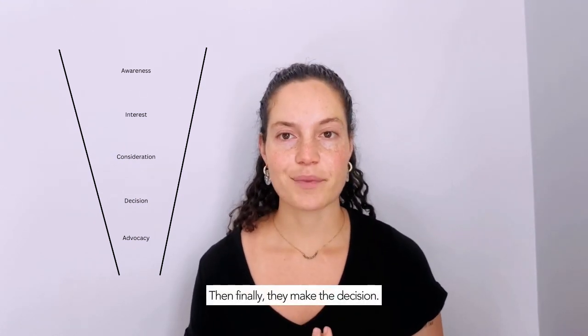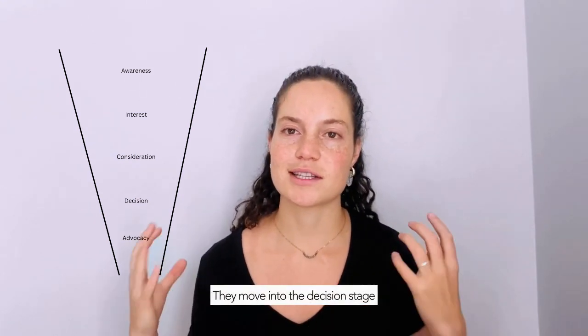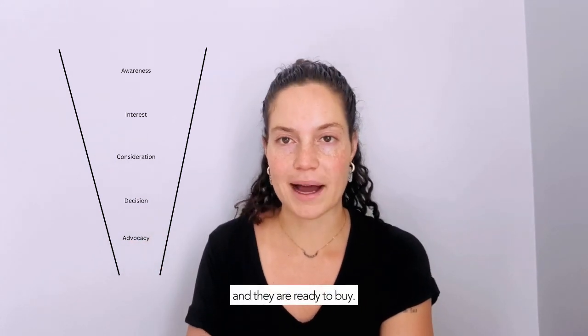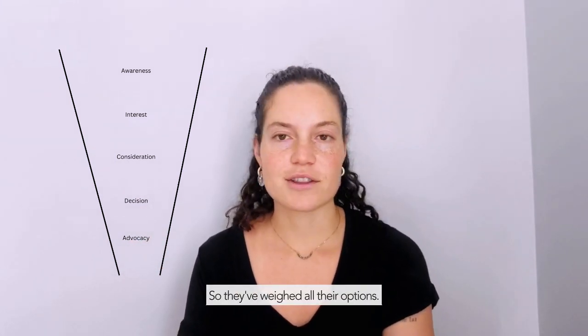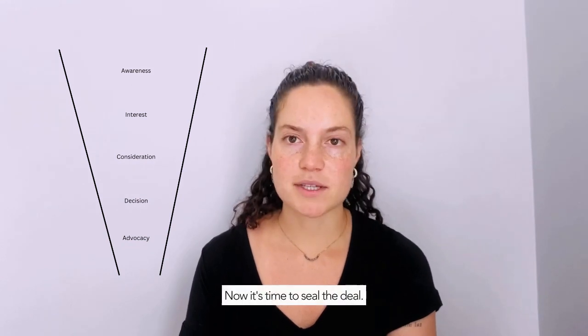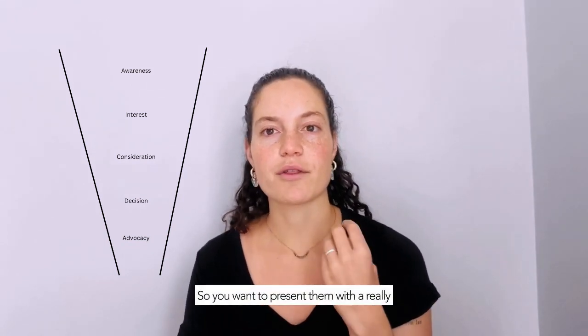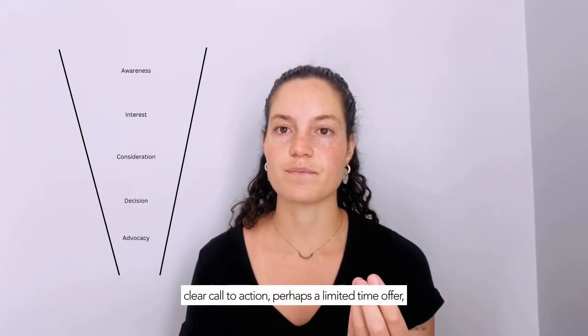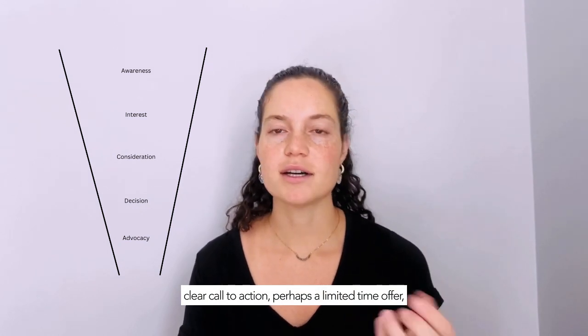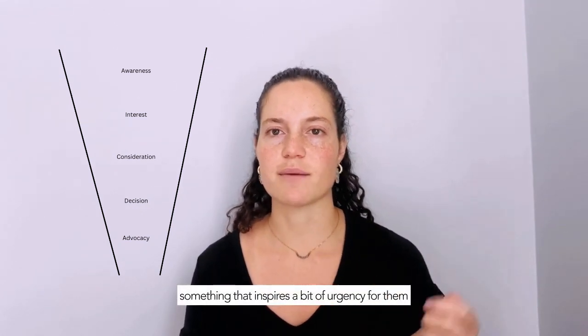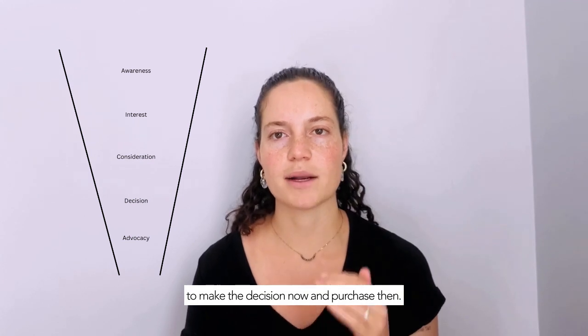Then finally, they move into the decision stage and they are ready to buy. They've weighed all their options, now it's time to seal the deal. So you want to present them with a really clear call to action, perhaps a limited time offer, something that inspires a bit of urgency for them to make the decision now and purchase.